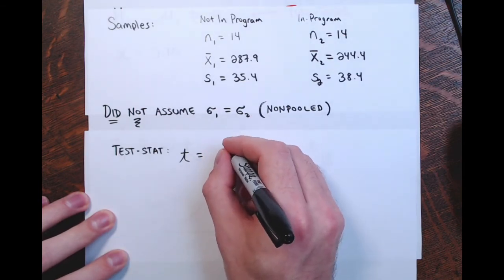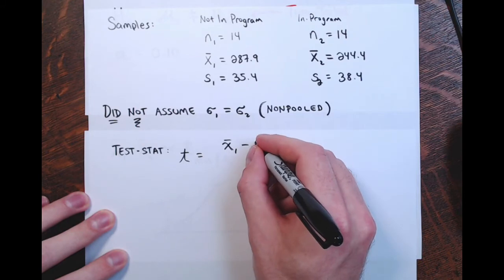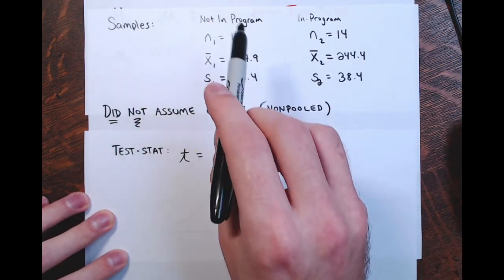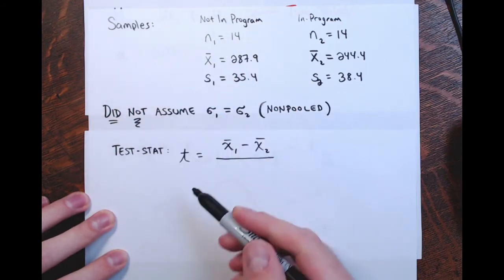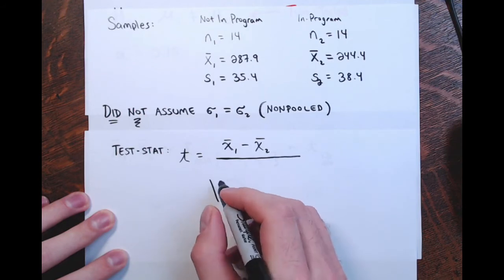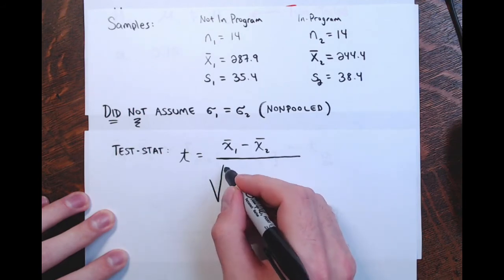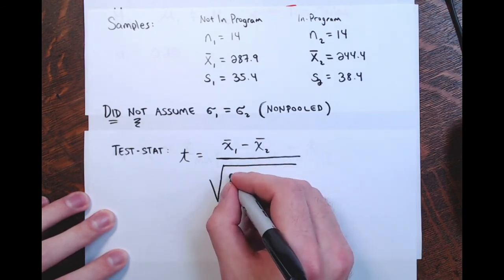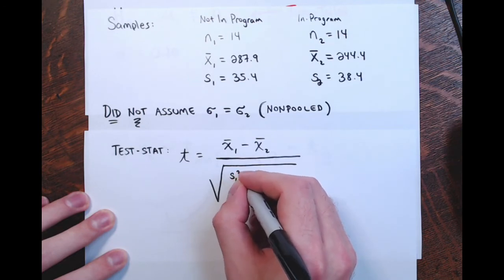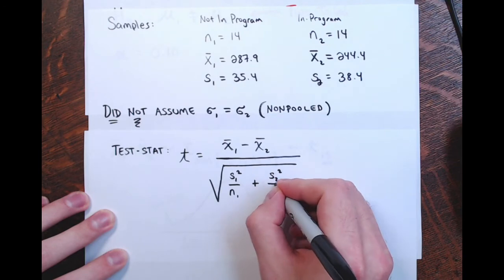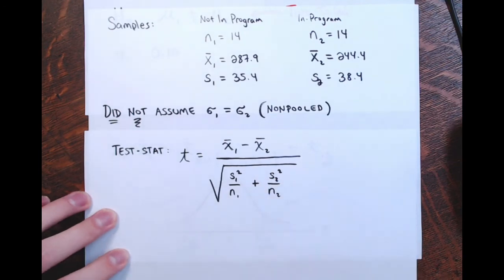I take the difference in my sample means, x1 bar minus x2 bar, minus 0, the assumed difference from the null hypothesis, so no need to write minus 0, divided by the standard deviation of the distribution of the difference in sample means, which was the square root of s1 squared over n1 plus s2 squared over n2.